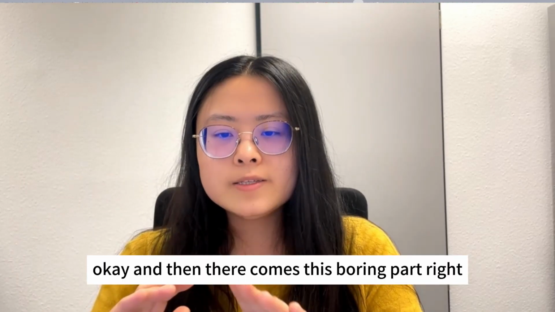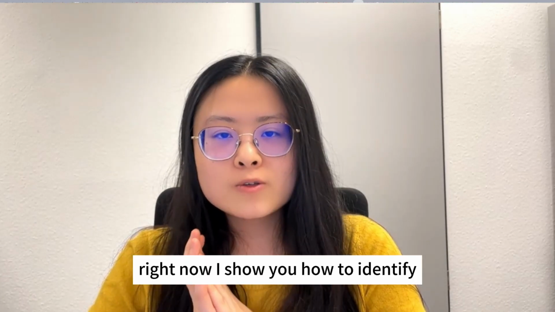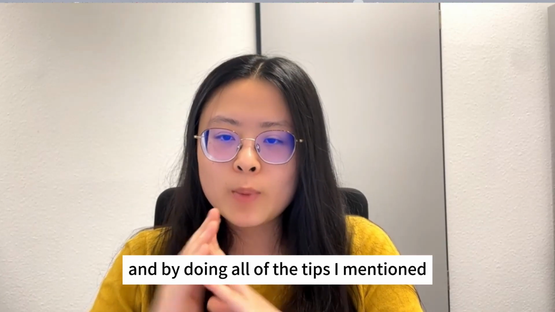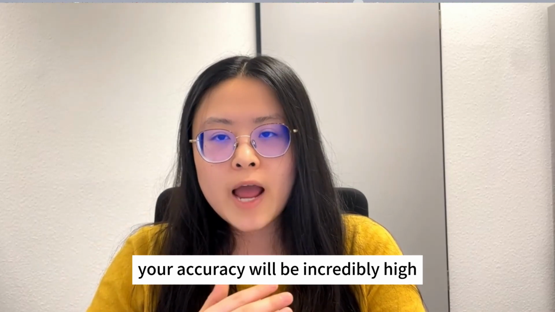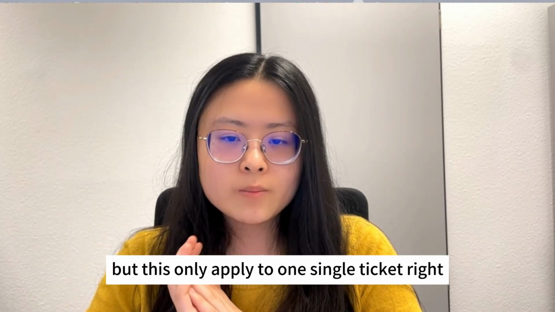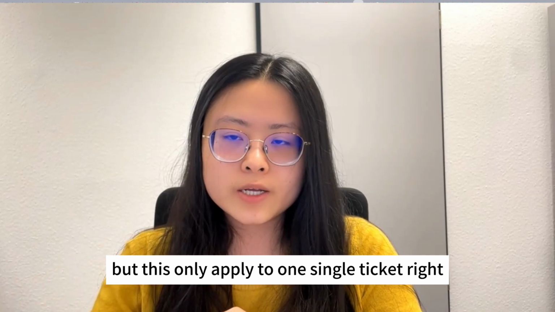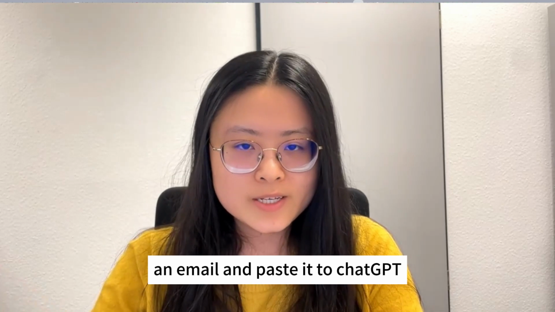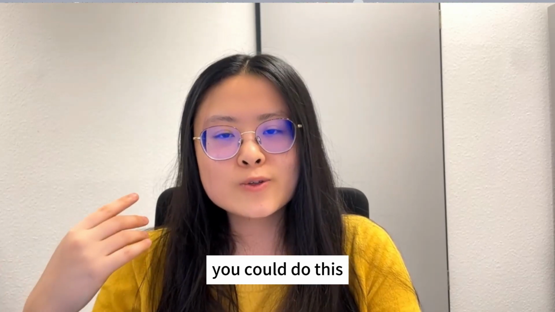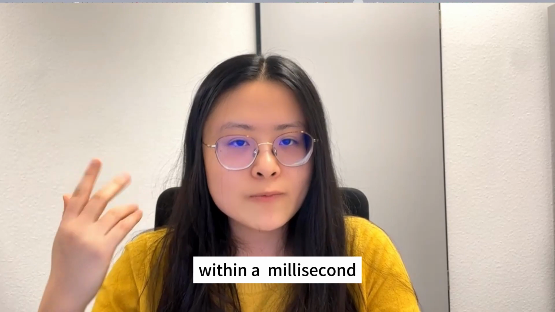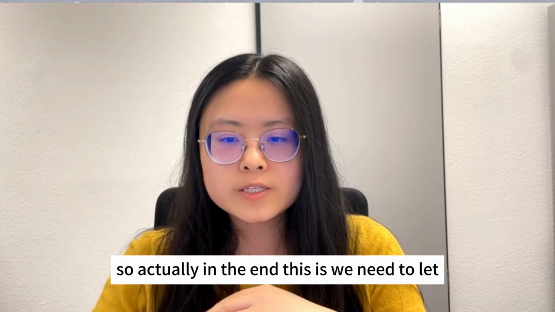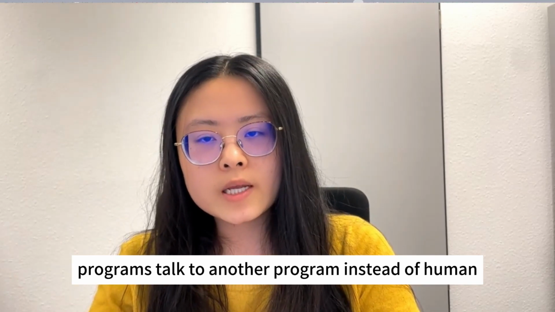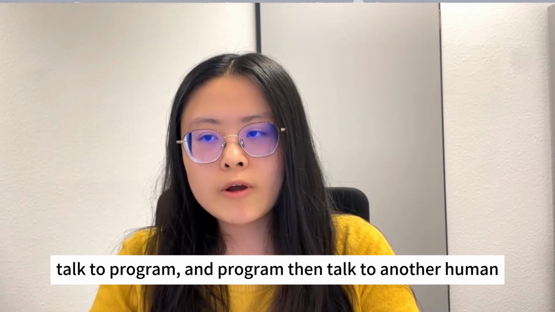Okay, and then comes the boring part, right? Right now I have shown you how to identify spam one by one, and by doing all of the tips I mentioned, your accuracy will be incredibly high. But this only applies to one single ticket, right? You are not going to copy the content of an email and paste it into ChatGPT and then wait for the results, because you could do this in the back of your head, very quickly, within milliseconds. So in the end, we need to let programs talk to another program, instead of a human talking to a program and the program then talking to another human.